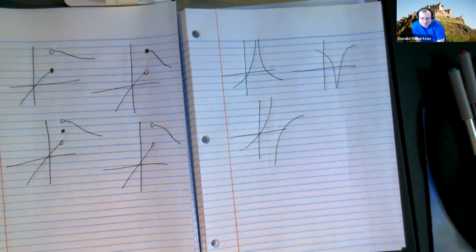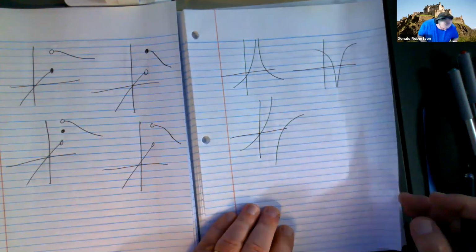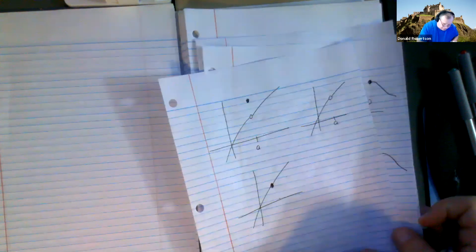Right, so there's not really a nuance on that. They're just basically different versions of vertical ones. And that's us covered what a continuous and mostly what a discontinuous function looks like, right?